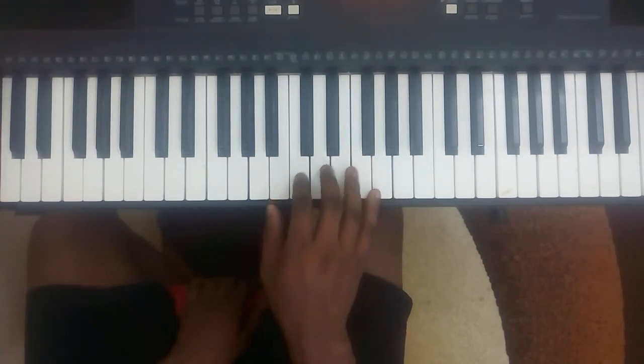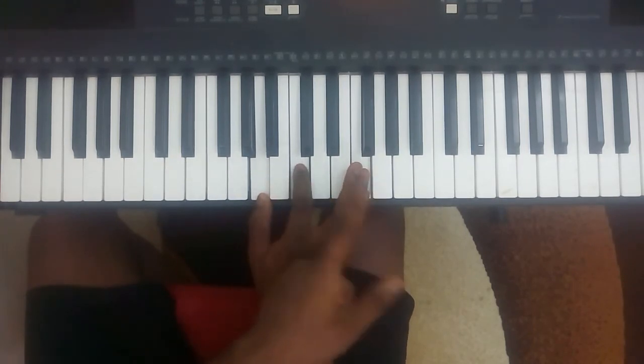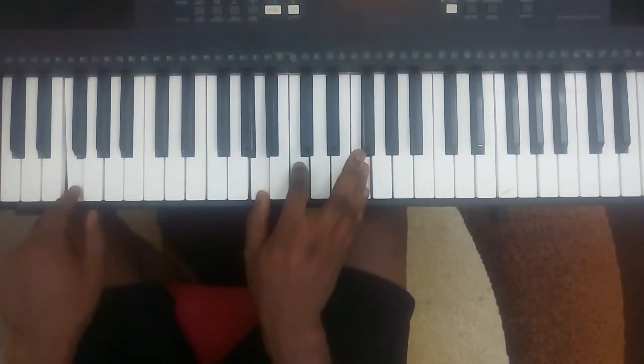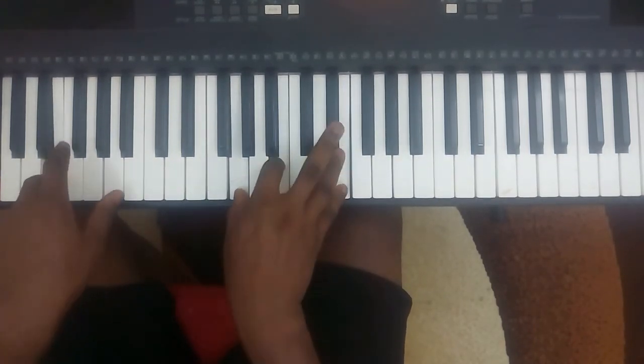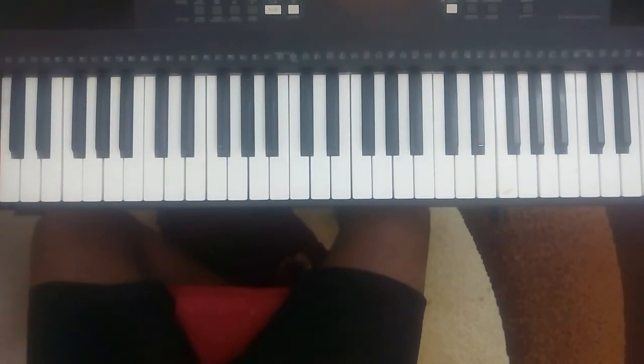And when you get the chord you're using, for example, we got that this is fa, you hold your fa here. So basically, that's how to play for an intermediate level.